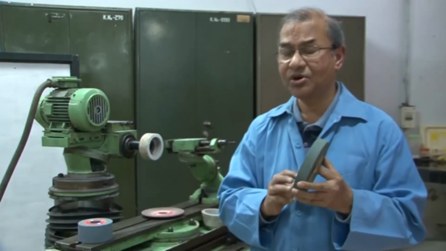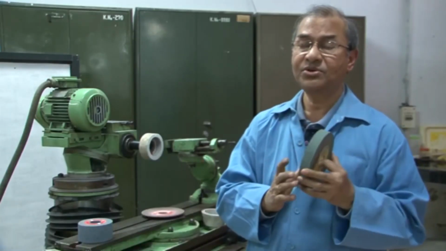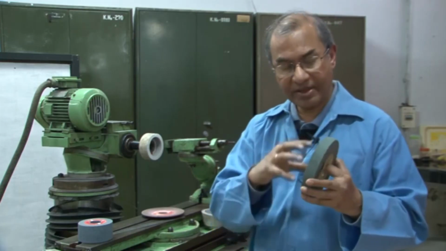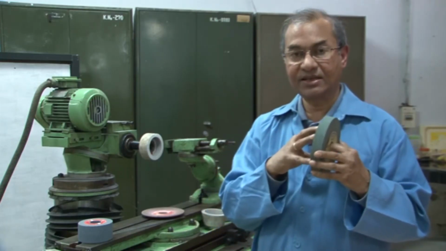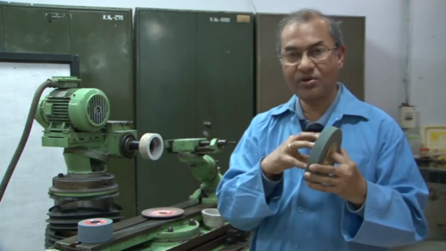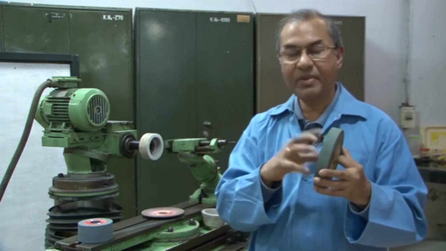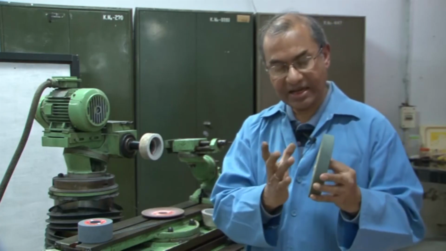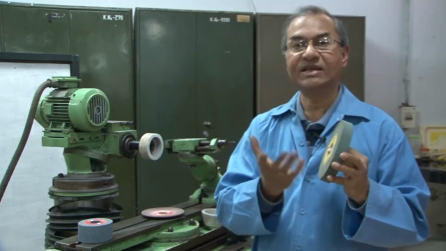Silicate is another bond, which is very interesting, and is used for, so to say, cool operation, meaning that when you are using the silicate, then that bond will allow you to make the grinding wheel so-called softer, in the sense the grains will be dislodged easily.